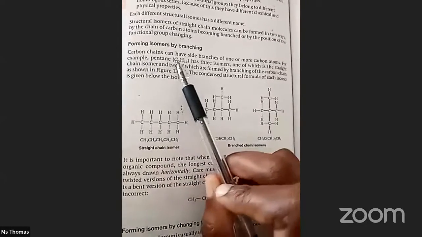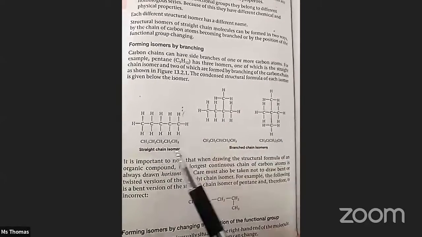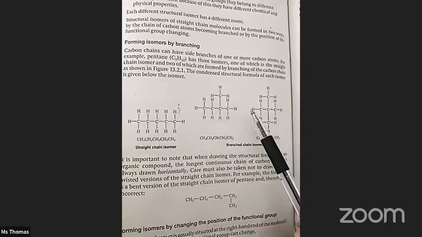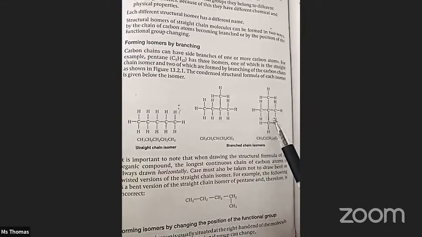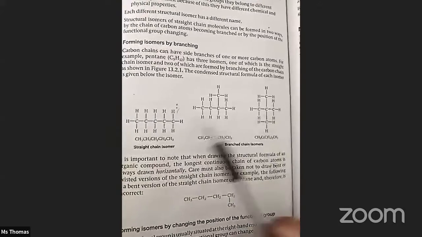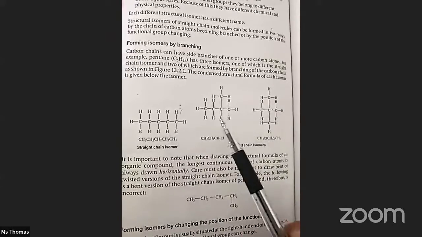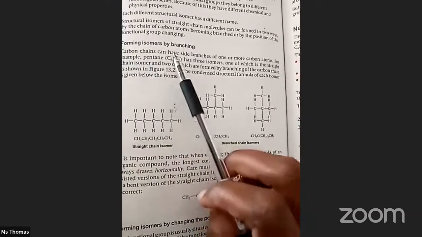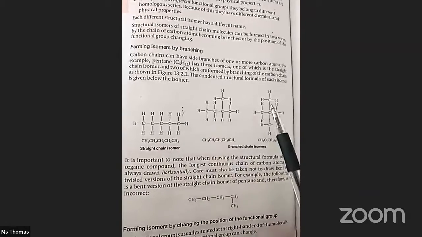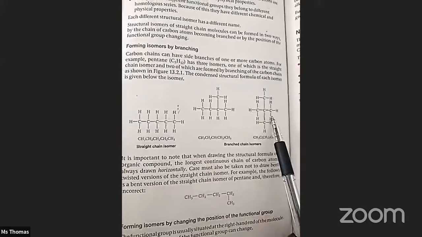All of them are C5H12. Look, 1, 2, 3, 4, 5 carbons. Same for each of the other two. So all 3 of them have C5H12, and I'm not going to count the H's, but just trust me, that is 12. That is the same molecular formula, but they have different structural formula. So we call these isomers.